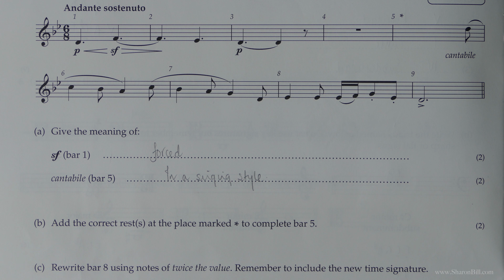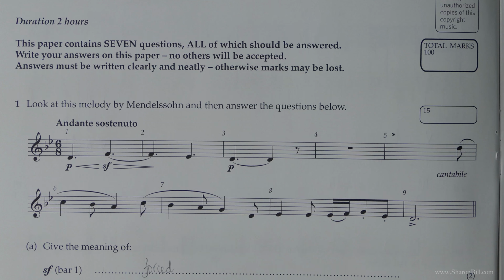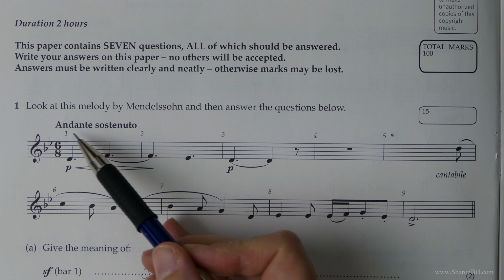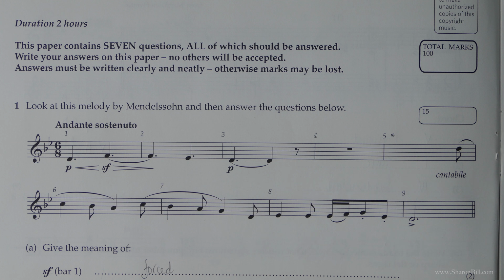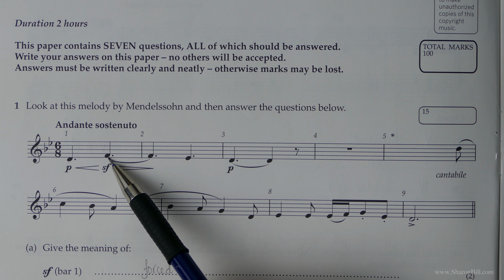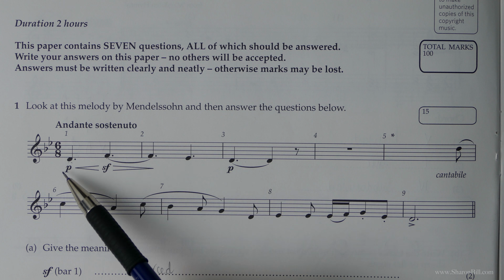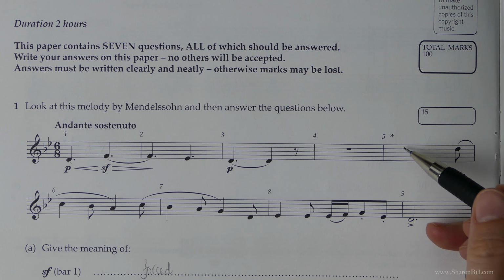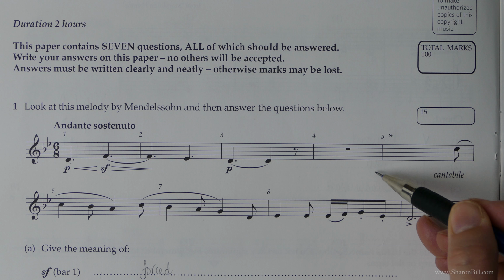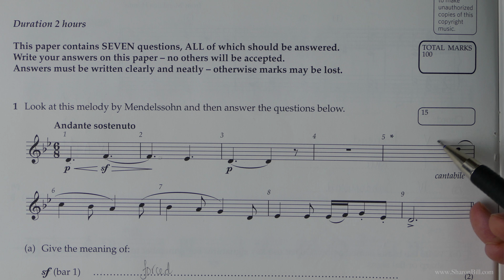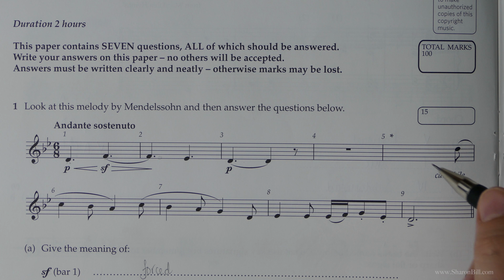So question B asks us to add the correct rest or rests at the places marked with this little asterisk to complete bar 5. So we need to be aware of the time signature. So in 6/8 we're counting in groups of 3, and so we need to reflect that in our rests also. So we're going to have a group of 3 here, 3 quavers or 3/8 notes, and then a group of 3 here, and we need to show that in the rest.